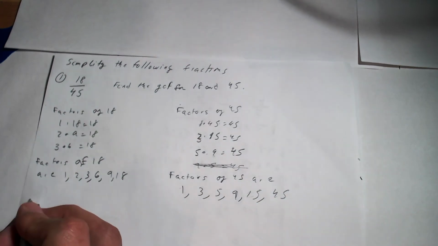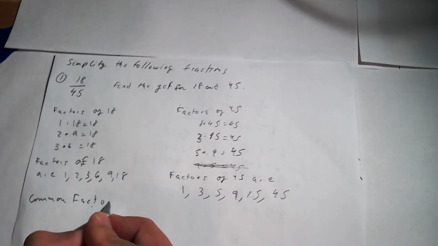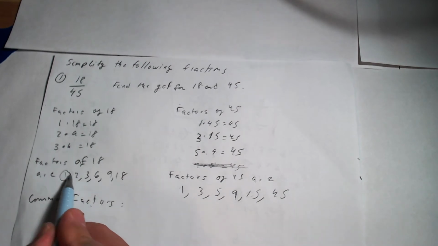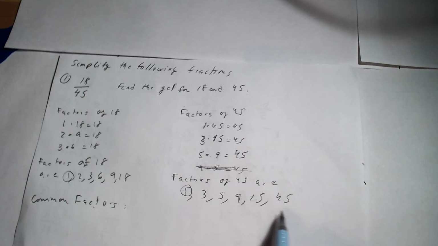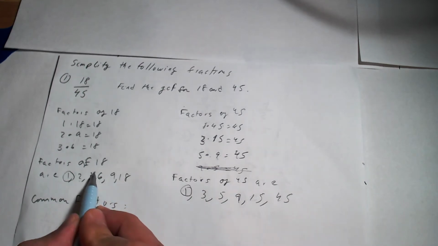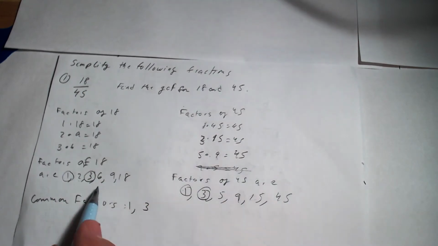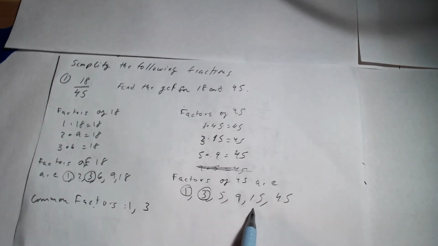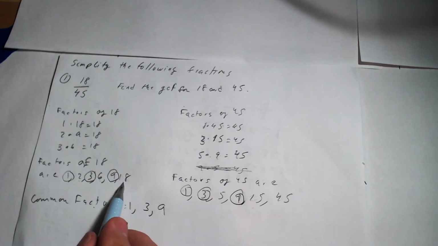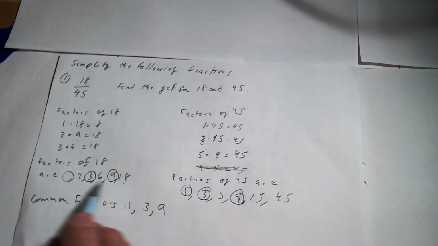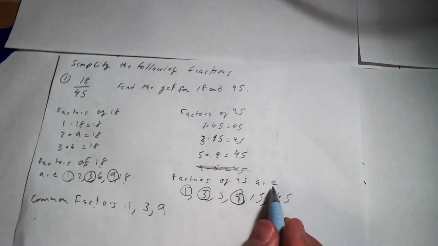So then, what are the common factors here? What do they have in common? This one has a 1, this one also has a 1. This one has a 2, there's no 2 here. There's a 3 here and a 3 here. So 1 and 3. 6, but there's no 6 here. 9, there's a 9 there. 18, there's no 18, there's no 45, there's no 15. So those are all the common factors of 18 and 45.